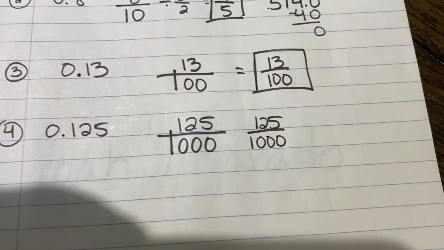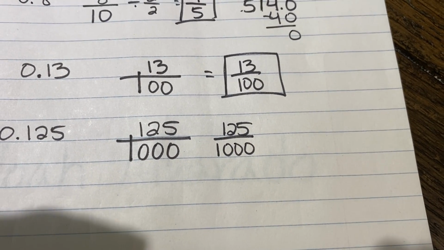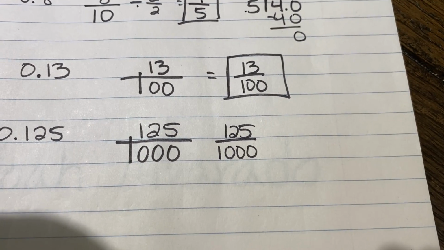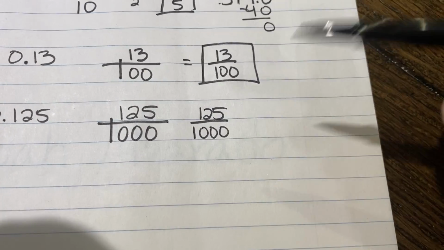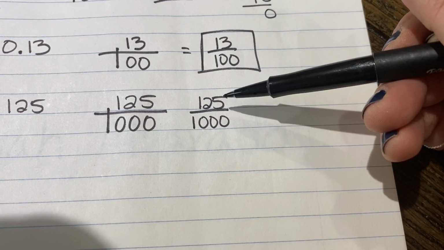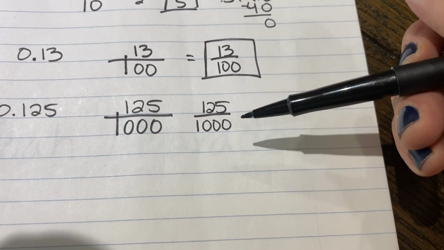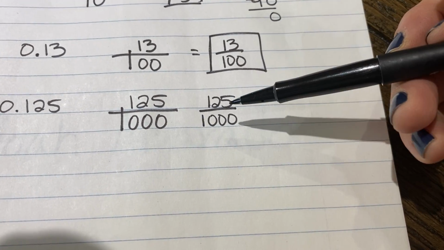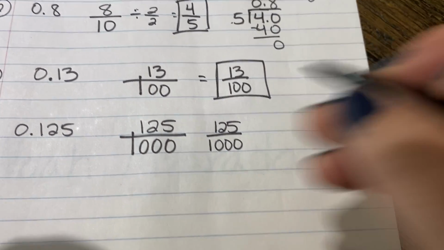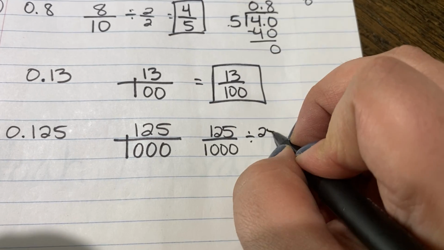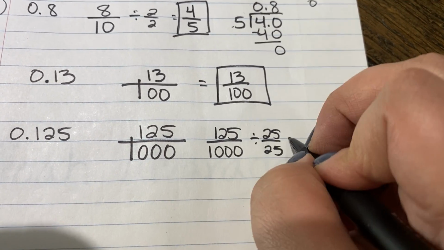Now that one is a very big fraction, very big numbers. So we do need to simplify it. Again, you could start small. I know that both of these numbers end in a 5 and a 0, so I know 5 could go into it. But I'm going to think of an even bigger number. I'm going to think of 25, because 25 I can think of quarters. So we're going to divide both numbers by 25.